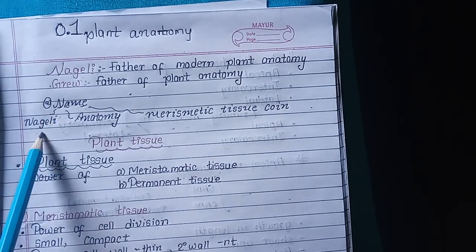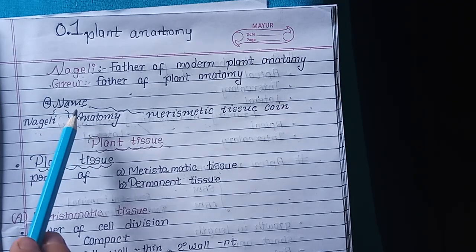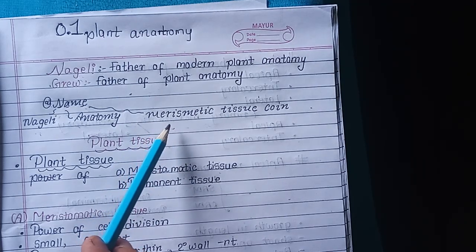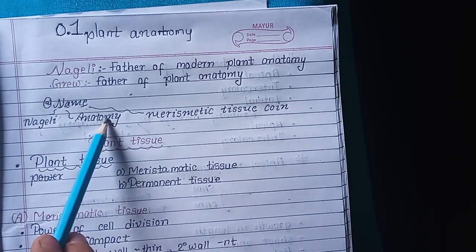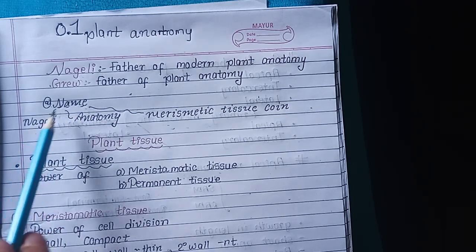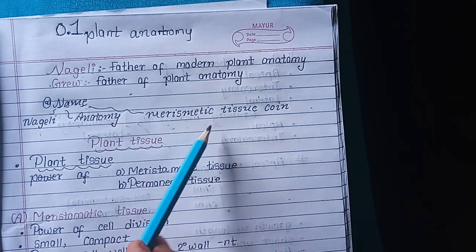N refers to Nageli, A refers to anatomy, father of modern plant anatomy, and M refers to the meristematic tissue. He also coined the term meristematic. That's why the mnemonic is NAM: N refers to Nageli, A refers to anatomy, and M refers to the meristematic tissue.